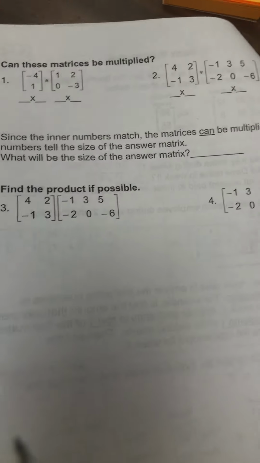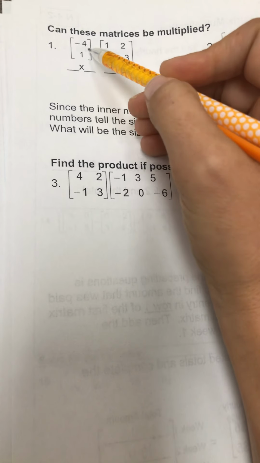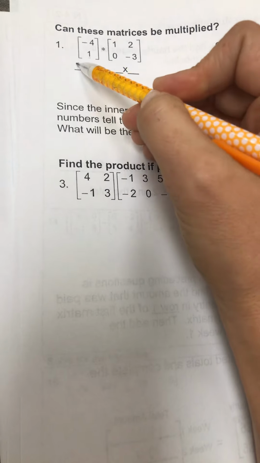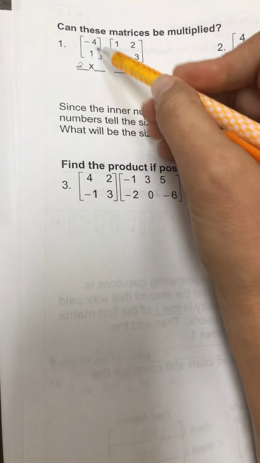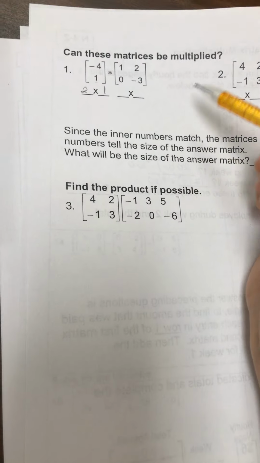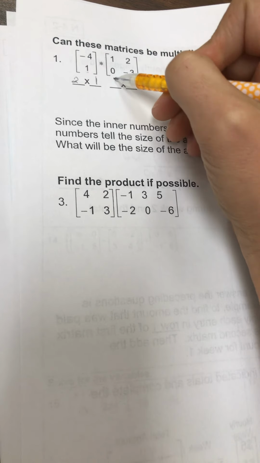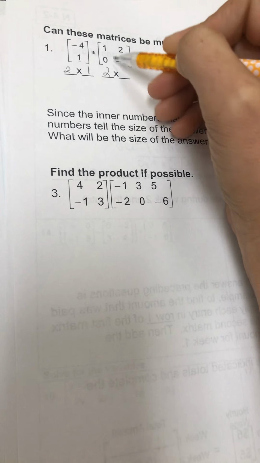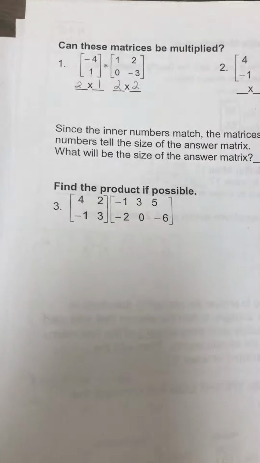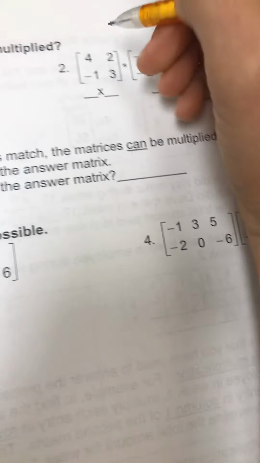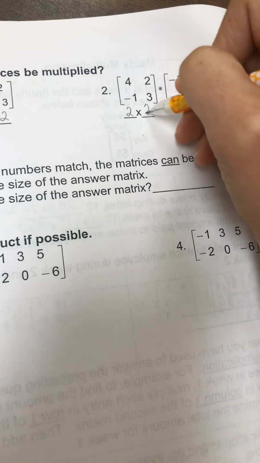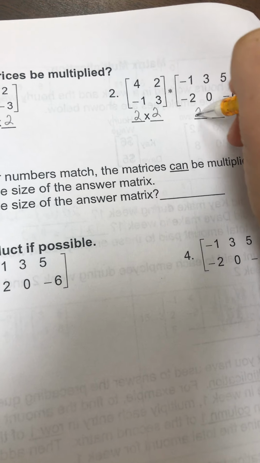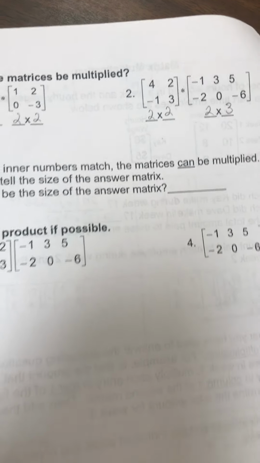Okay, so let's look. Can these matrices be multiplied? Okay, look at number 1. So you have, let's see what this is. This is 2 rows by 1 column. So it's a 2 by 1. And this is 2 rows by 2 columns. Now the next one is going to be 2 rows by 2 columns. And this one's 2 rows by 3 columns.